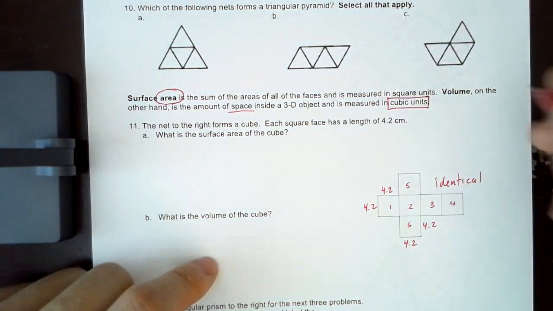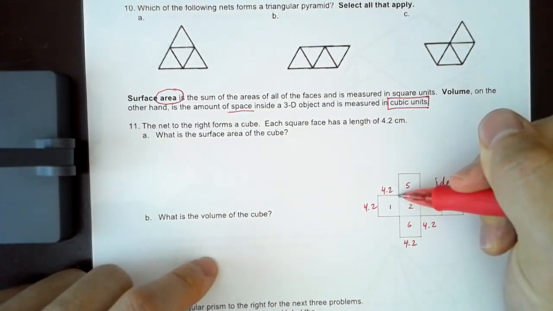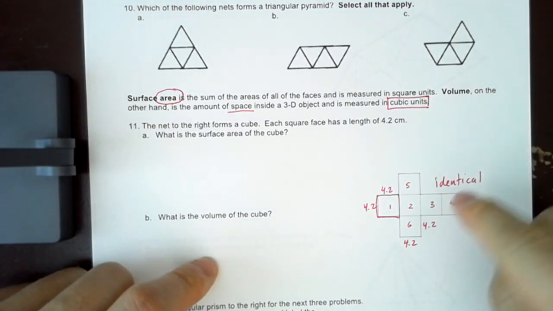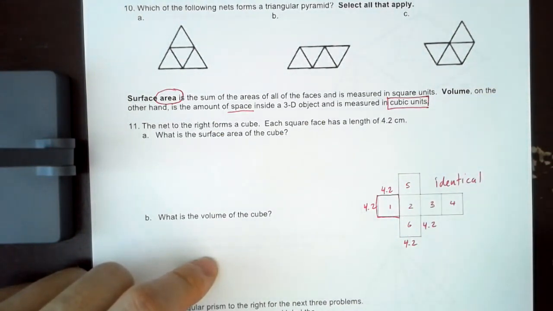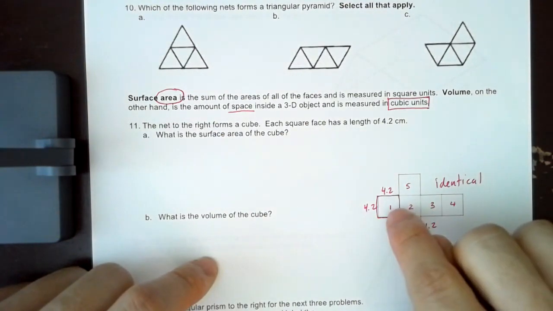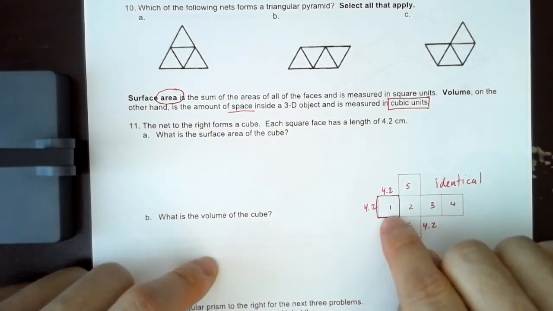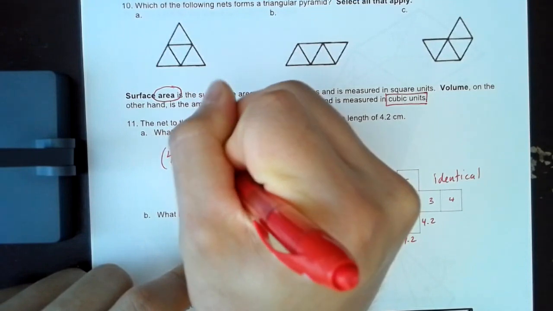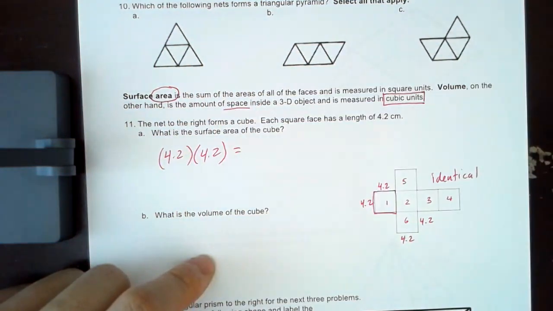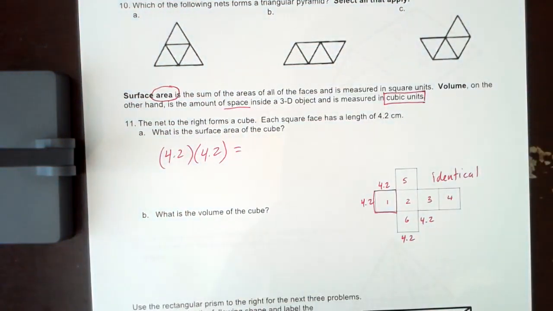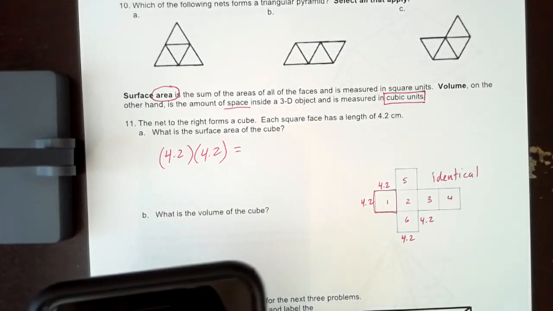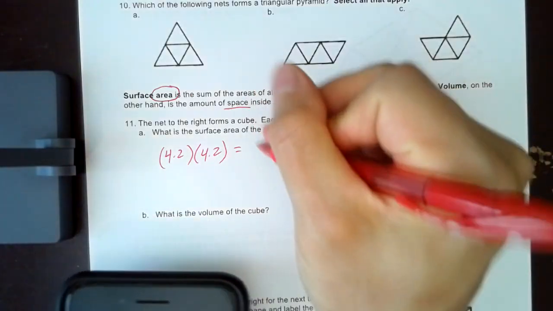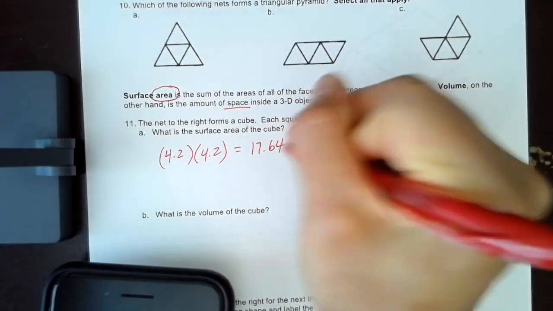Well, doesn't that mean I just have to find the area of one of these faces that I will bold? And since all 6 of the faces are identical, doesn't that mean I can simply just take one area, 4.2 times 4.2, and figure out what that area is? So that's 4.2 times 4.2, which is 17.64.